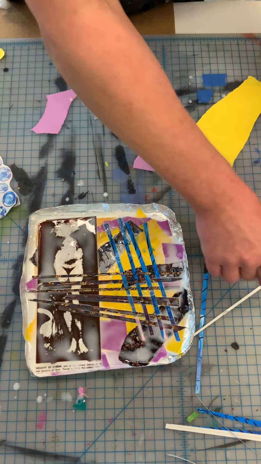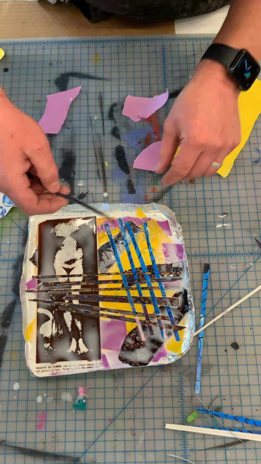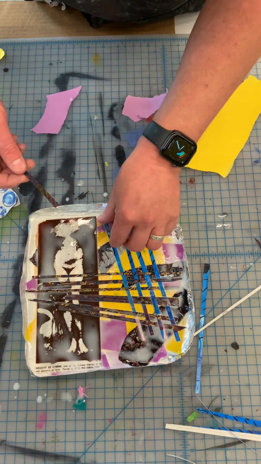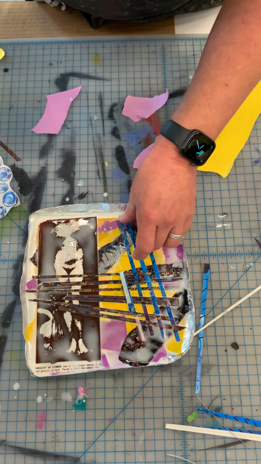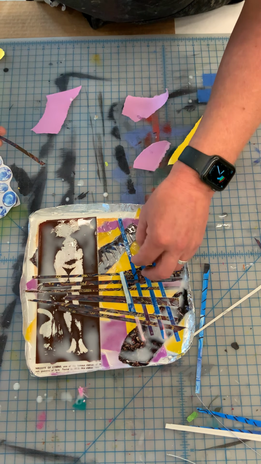Okay, I think I'm just going to do one more of these to get a good background going. And again, you don't have to use my techniques here. I'm just throwing in some techniques that I know work and things that I enjoy looking at. Come on, buddy, there we go.